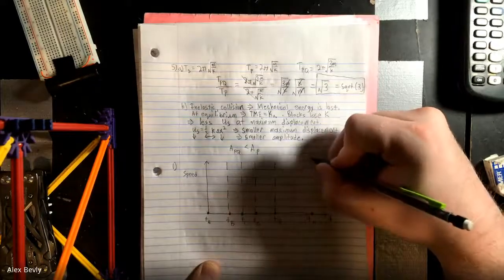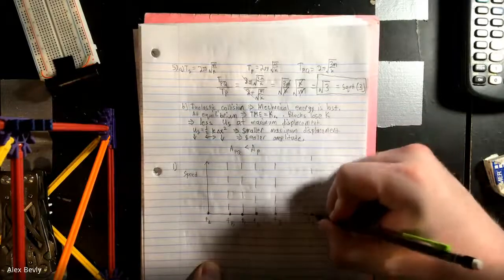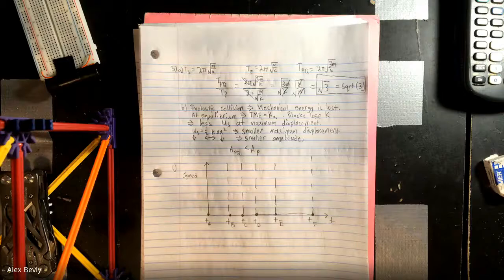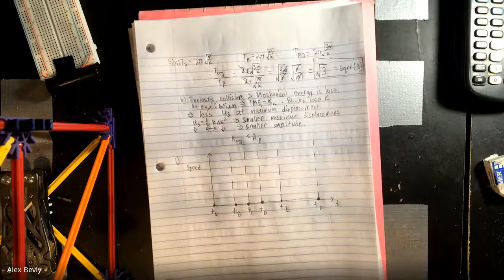So what happens between A and B? What are some key words that happen between A and B? Force. So what's happening with that force? Well, what's the big important thing about that force? It is acceleration. It does cause acceleration, but how does it accelerate?